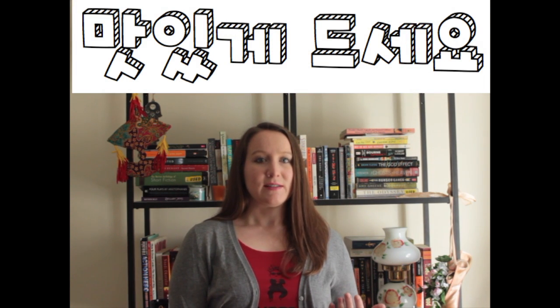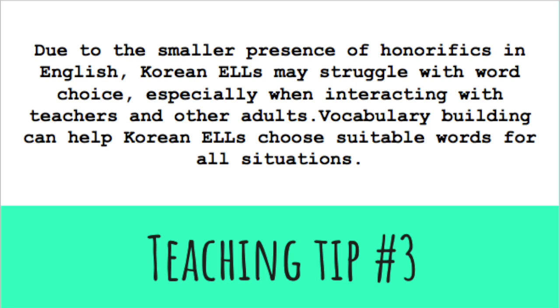Let's look at the verb endings to talk about syntax. In the phrase mashke deseo, the ending yeo is a formal ending to a verb. In the phrase bat mogoso, the ending o is an informal ending used among peers and those people who are younger. The implications of the honorifics in Korean may result in Korean ELs having difficulty with word choice when speaking to older people, including teachers.